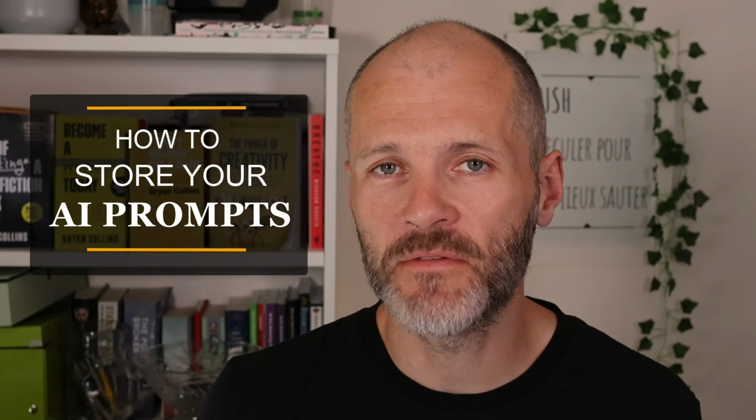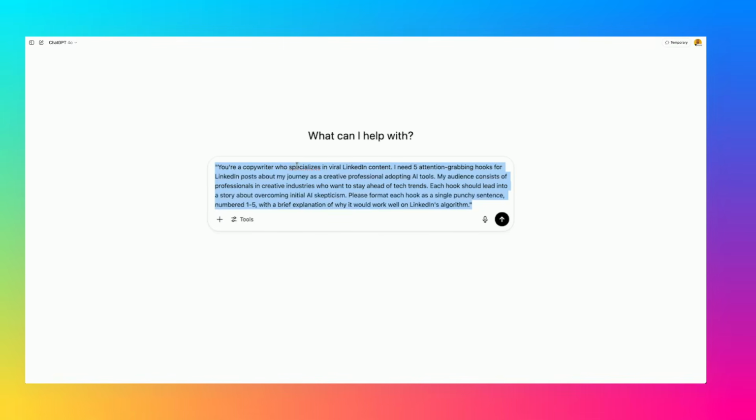Sometimes you'll write a good prompt for AI and you'll want to reuse it. But what's the best way to manage all of your prompts? Sure, you can try and reference them inside of ChatGPT, but what happens when you want to go from GPT to Claude or Gemini or another AI tool? I'm going to give you a couple of different workflows that I use for managing my AI prompts.